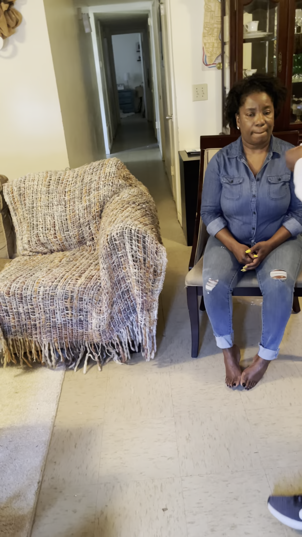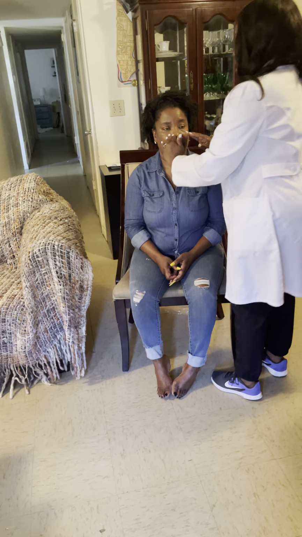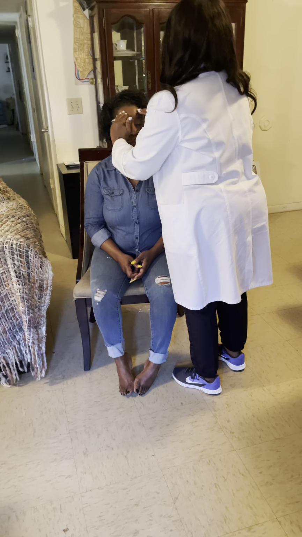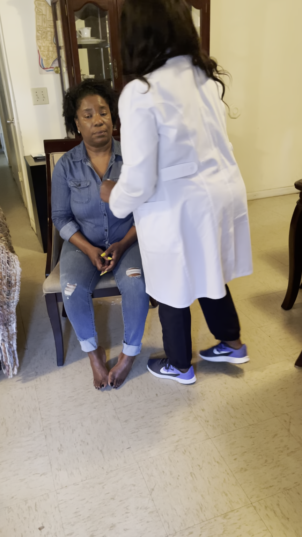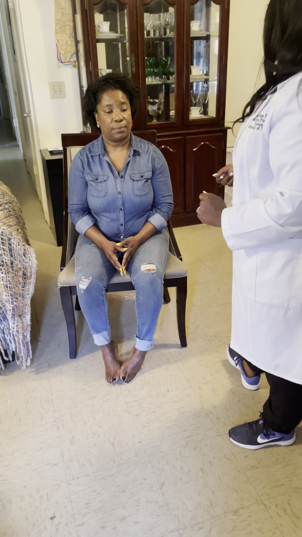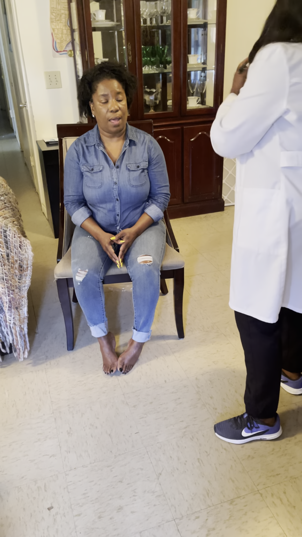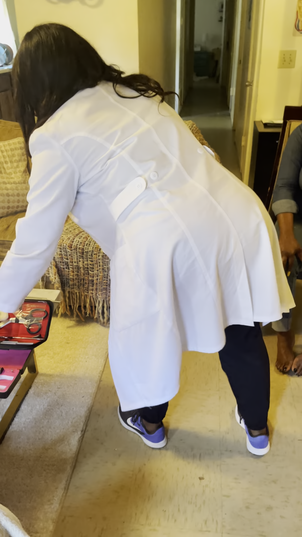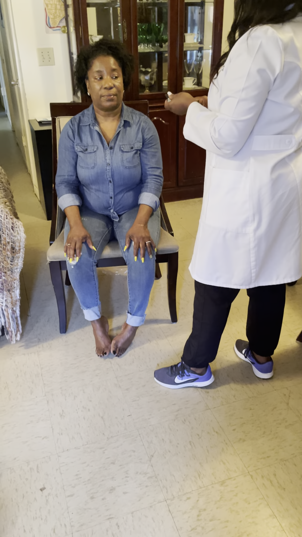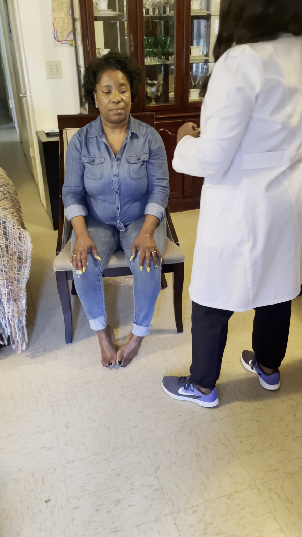The next thing we're going to do is assess her maxillary and frontal sinuses to make sure that there's no tenderness. Next thing we'll do is open your mouth for me. I would have a tongue depressor in normal circumstances, but I don't. Open your mouth for me.